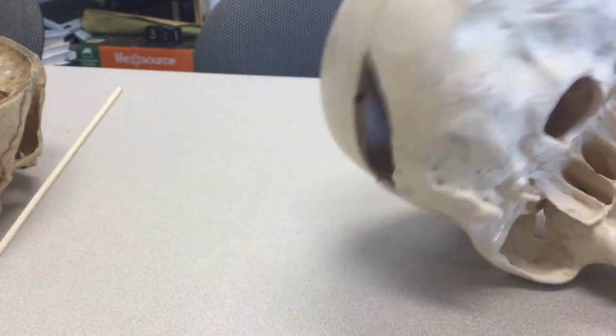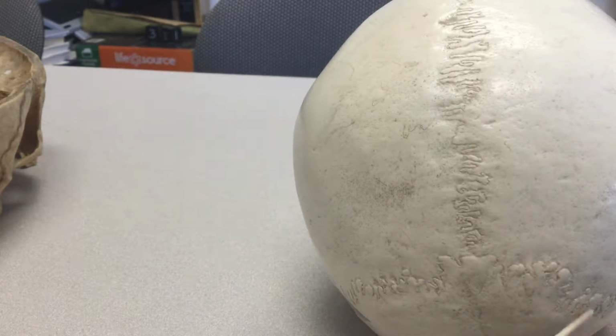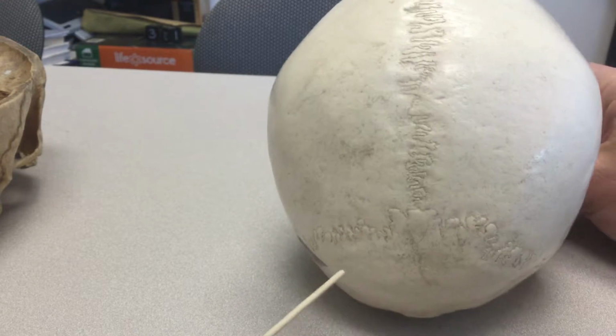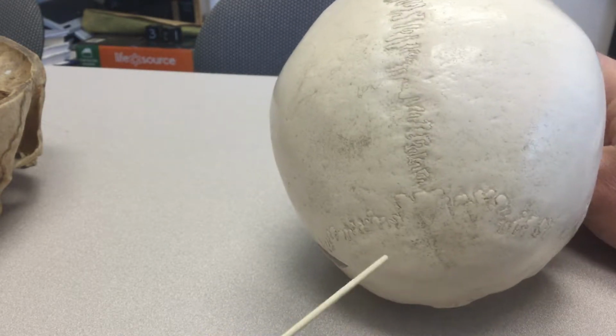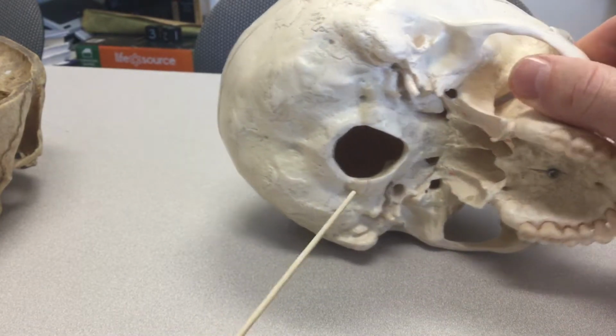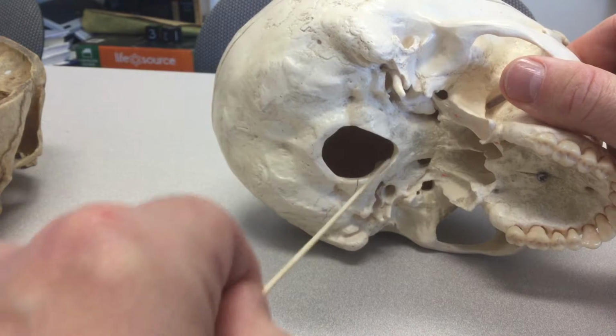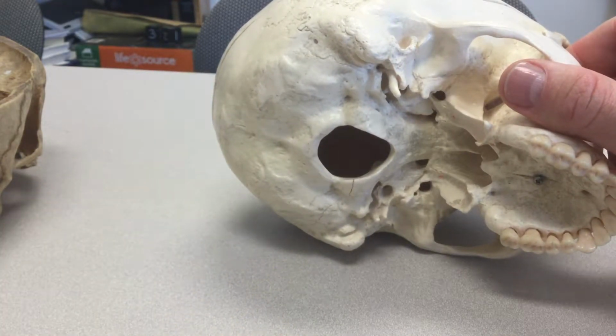Before, when we looked at this, we saw where the occipital bone meets with the two parietal bones here at this lambdoidal suture. Hope you can see that okay. But then a few other landmarks to be aware of. Some are really big and obvious, like for example the foramen magnum, this large opening through which passes the brainstem and spinal cord.